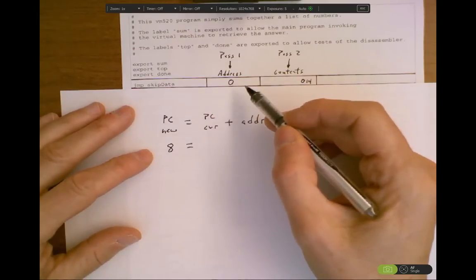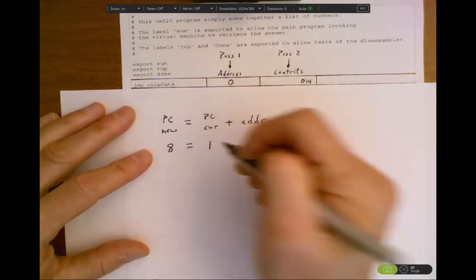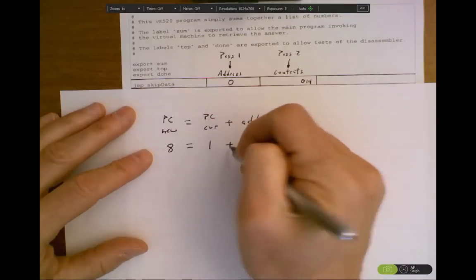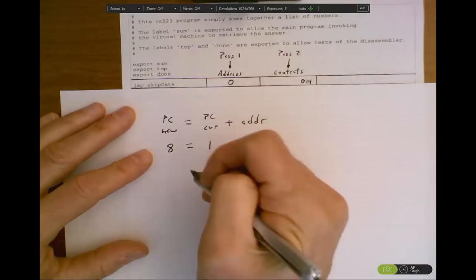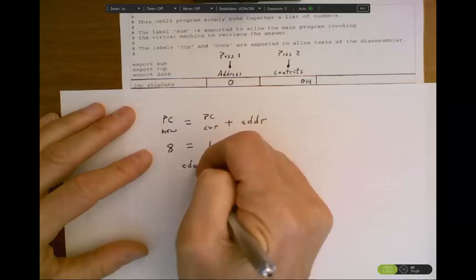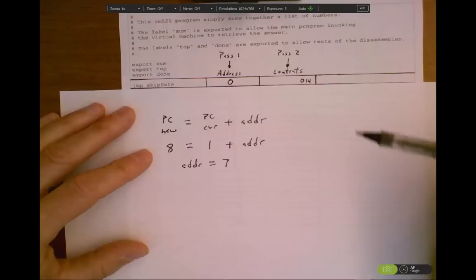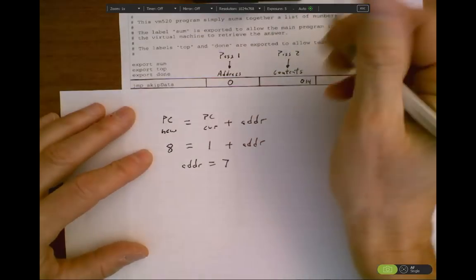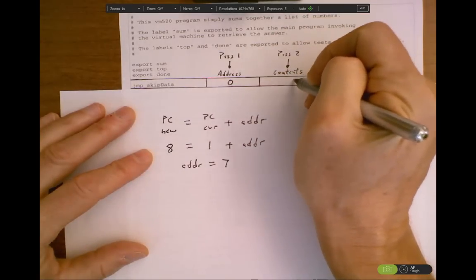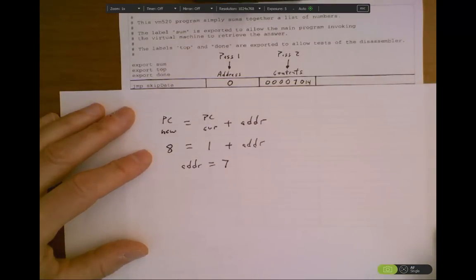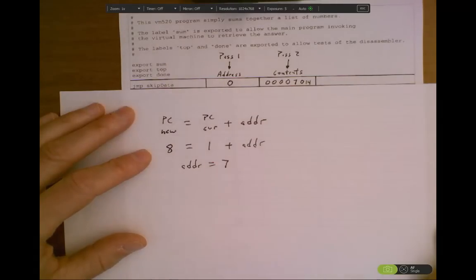But remember, the fetch execute cycle will have incremented that to 1 prior to us executing the jump instruction. So what I want to store in the instruction actually is 7 in order to be able to add 7 to the 1 and get the 8. So I'm going to have a 7 placed into that 20-bit address field in that instruction. So that's the encoding of the first instruction.